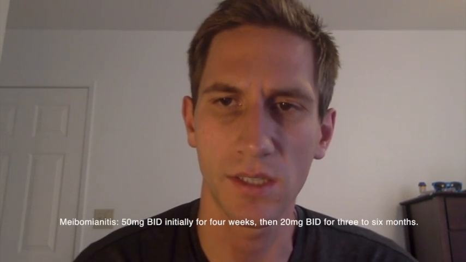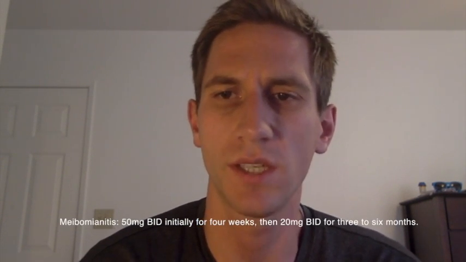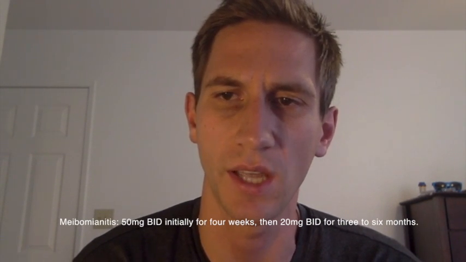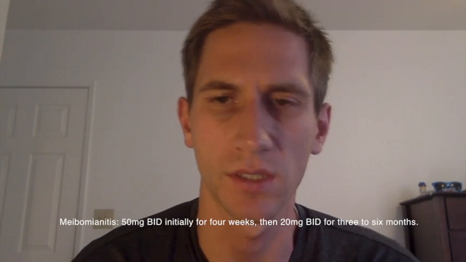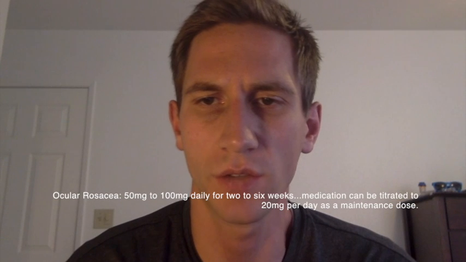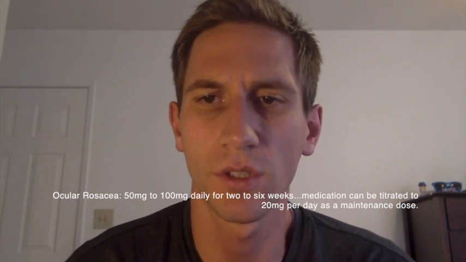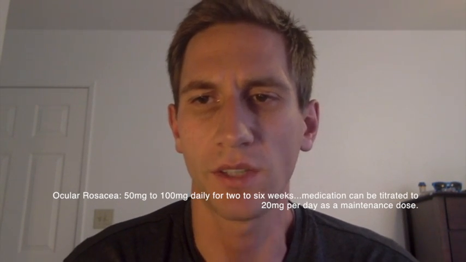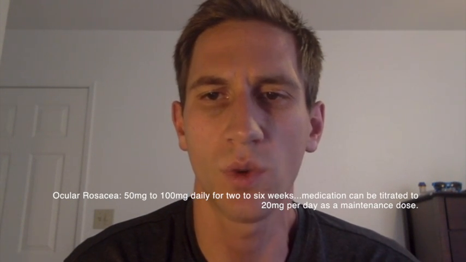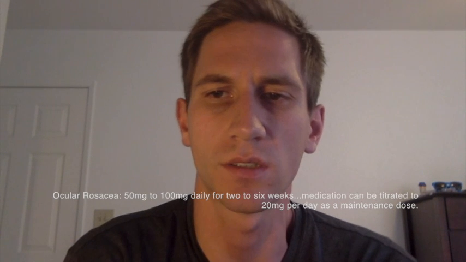Meibomianitis, it says consider 50 milligrams twice a day initially for 4 weeks, then 20 milligrams twice a day for 3 to 6 months. For ocular rosacea, it says 50 milligrams to 100 milligrams daily for 2 to 6 weeks should effectively reduce symptoms. Then the medication can be titrated to 20 milligrams per day as a maintenance dose.